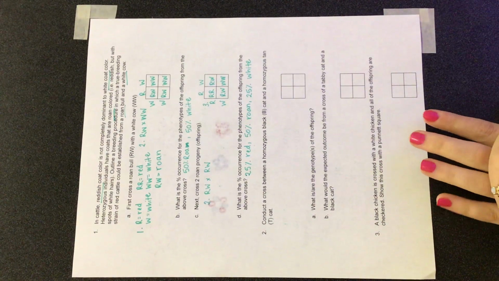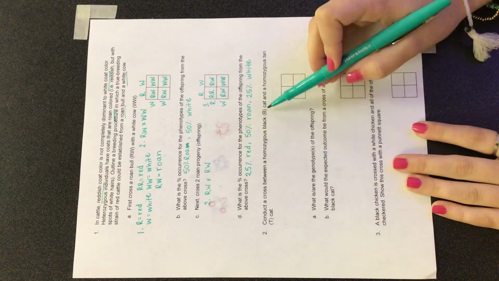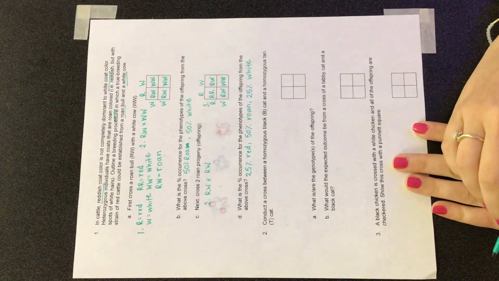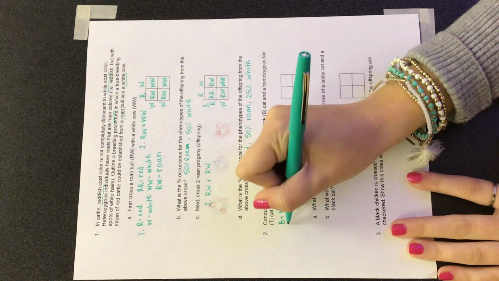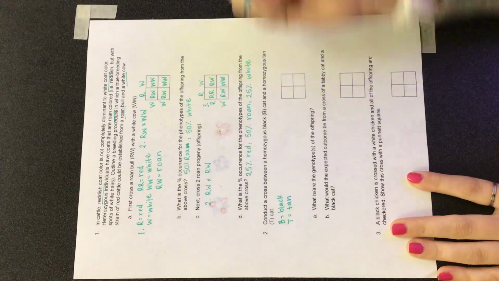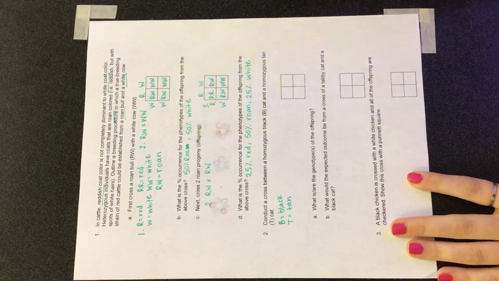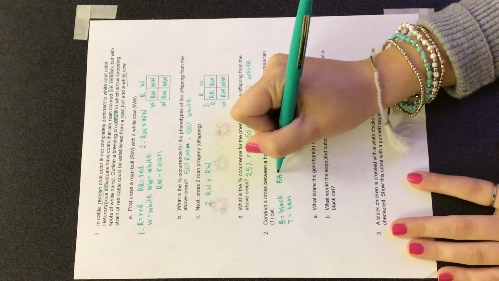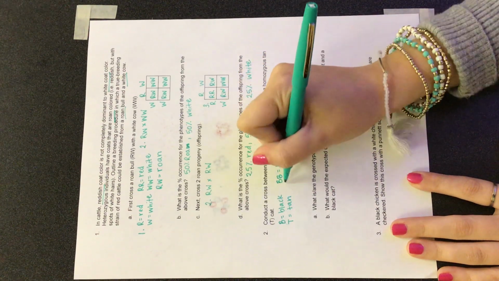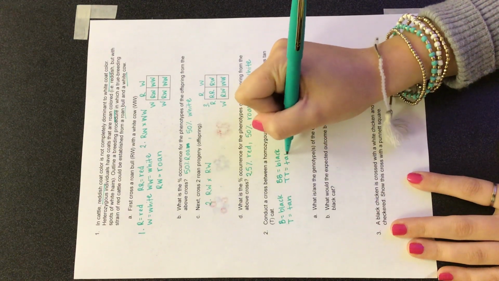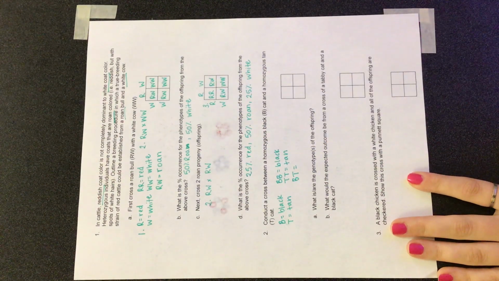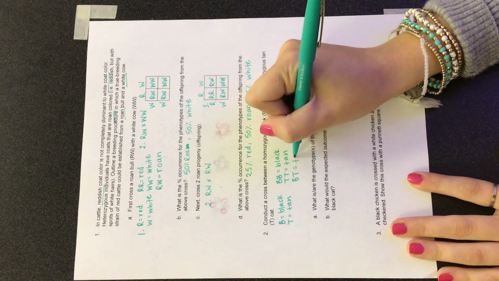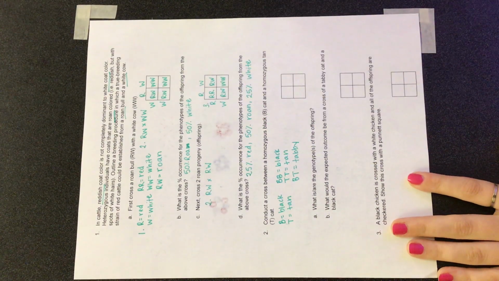All right, in number 2, we're conducting a cross between a homozygous black cat and a homozygous tan cat. They gave me B for black and T for tan. Which means BB would be black, TT would be tan, and BT together would be black and tan, which is also known as tabby. So BT is black and tan or tabby. So that's step number 1.